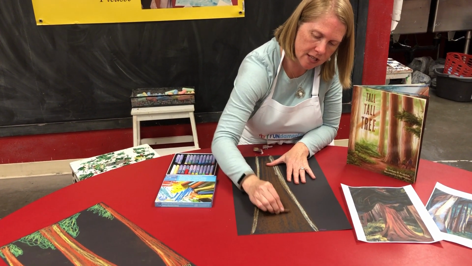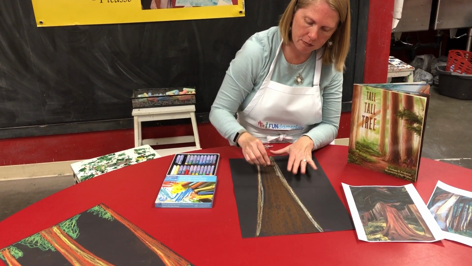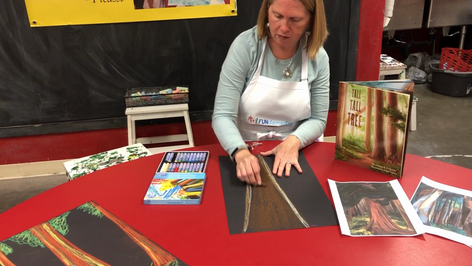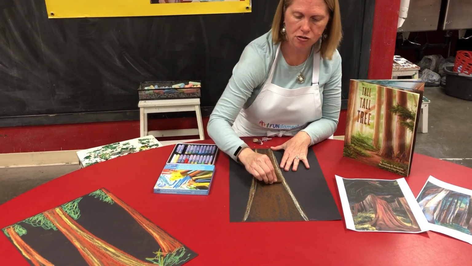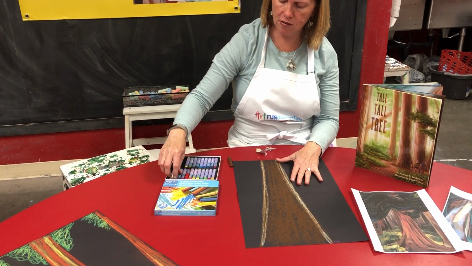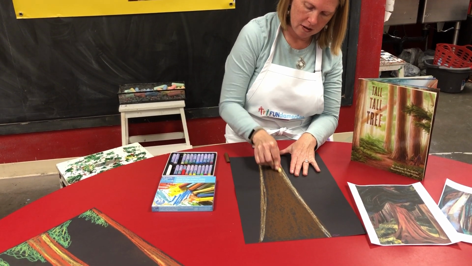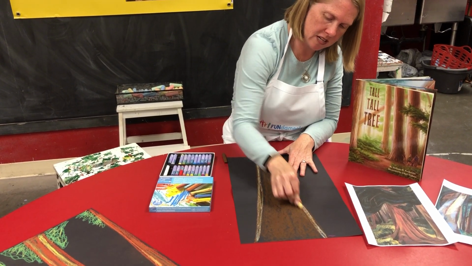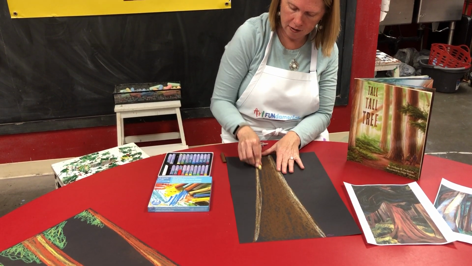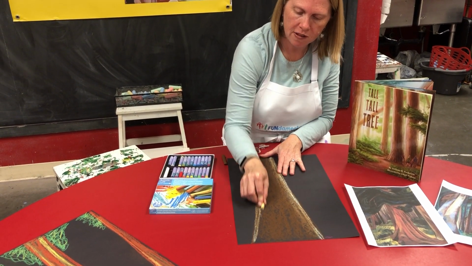For the ones who are going slow, this is a trick to help them fill in their trees. And it can also help them blend. They can do a little blending too with that yellow that they had.